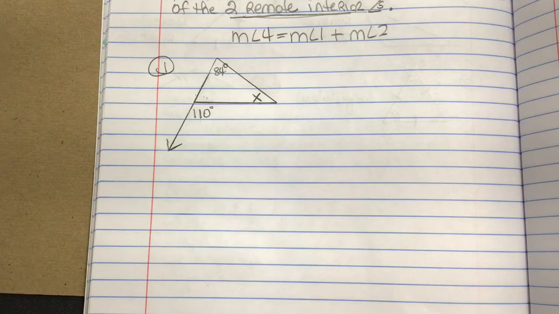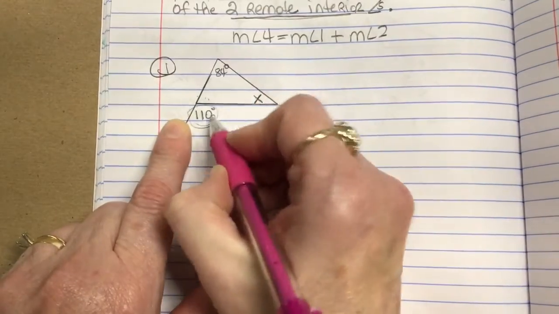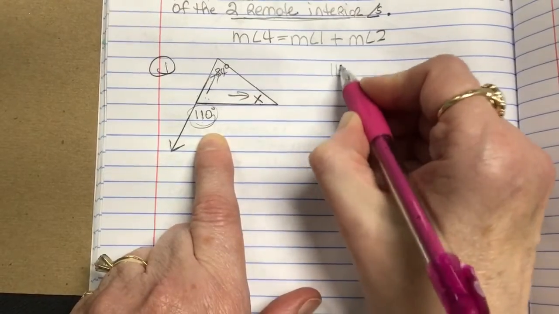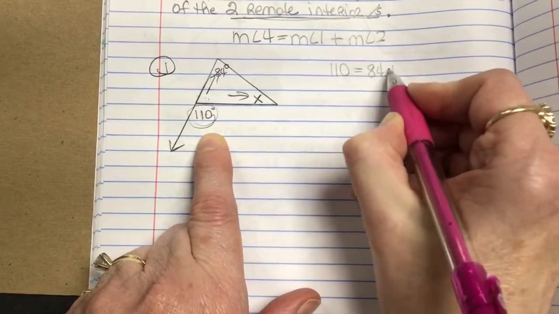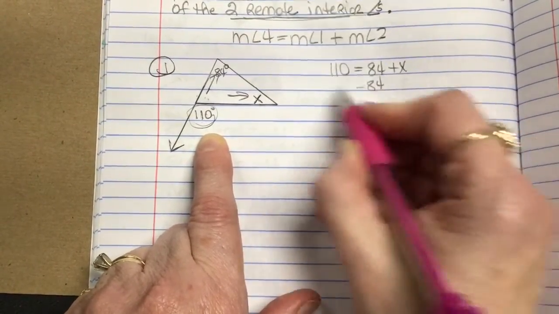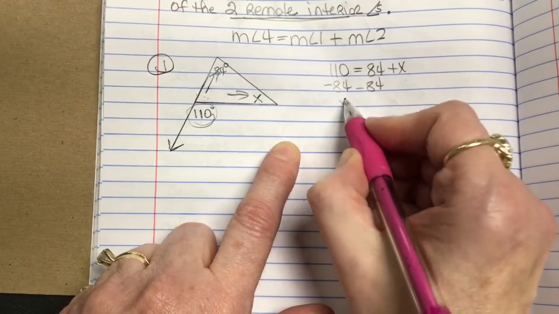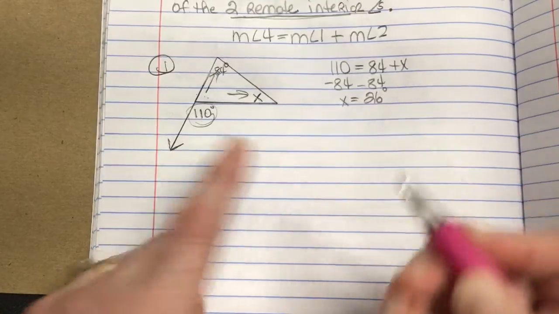Now the rule says... does it work the same way? Yes. Is it a little faster? I don't know. This one says the exterior angle is equal to the sum of its two remote interiors. So 110 equals 84 plus x. Subtract 84. I think it's probably a little bit faster, and you get x equals 26 degrees.